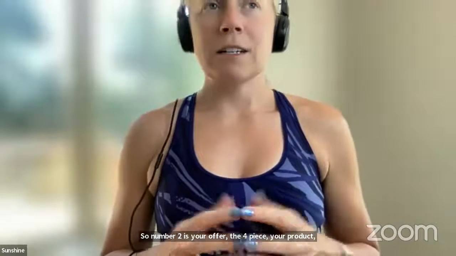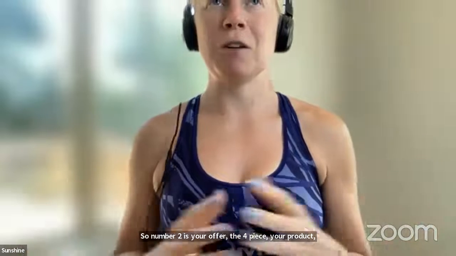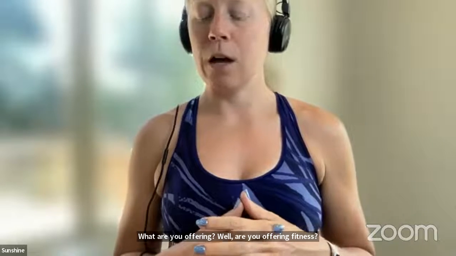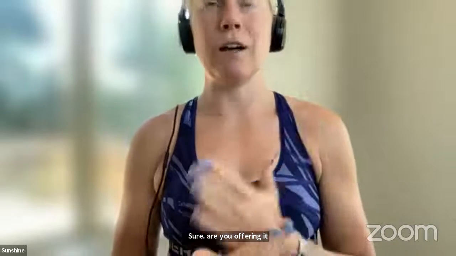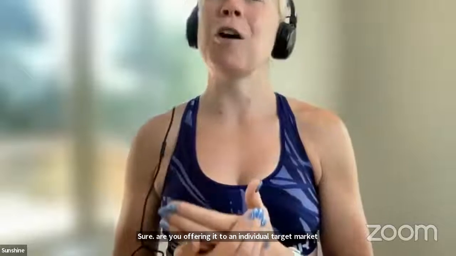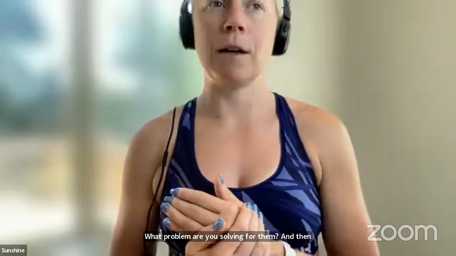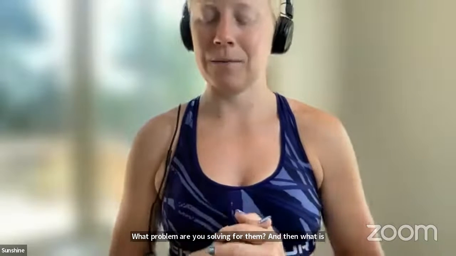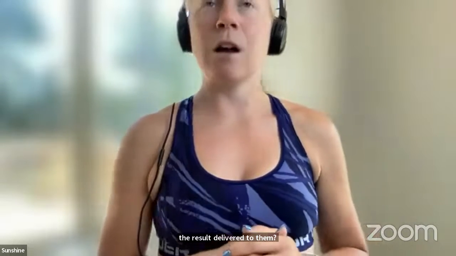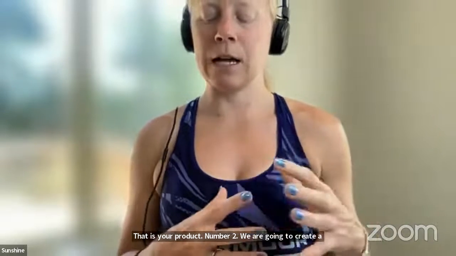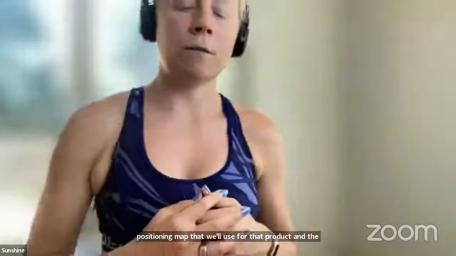Your product, what are you offering? Well, are you offering fitness? Sure. Are you offering it to an individual target market? I hope so. What problem are you solving for them? And then what is the result delivered to them? That is your product. Number 2, we are going to create a positioning map that we'll use for that product and the pricing part of this.